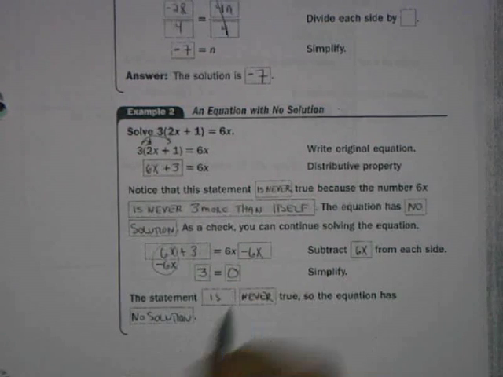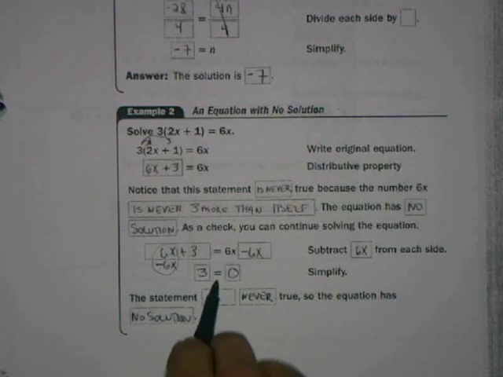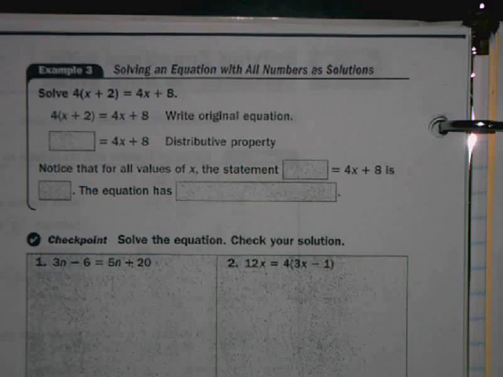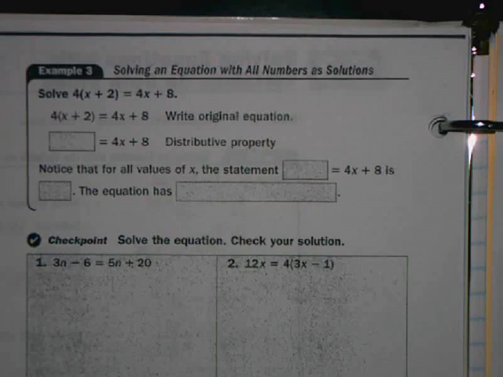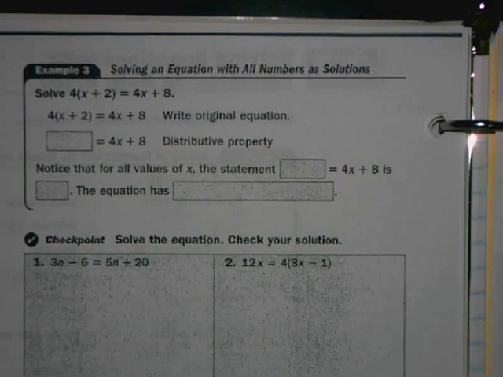When you work through a problem and you get an answer like this, a statement that is false, that tells you that there's no solution to your original equation. Next, we're going to look at solving an equation that is always true. You worked with some of these before, and you noticed that some equations work no matter what you plug in for x. Let's see what one of these equations looks like when we start to work with it.